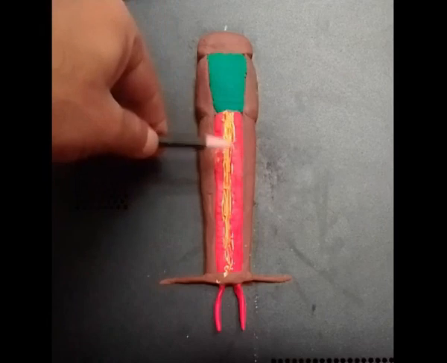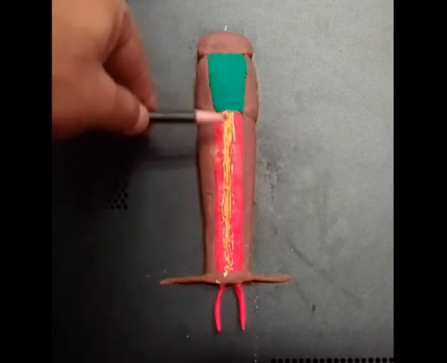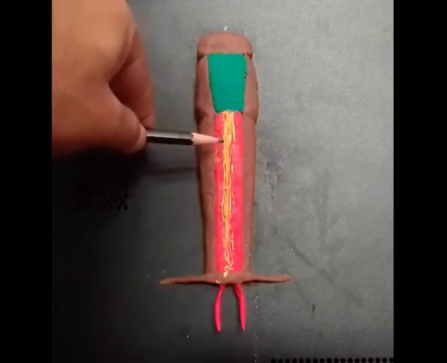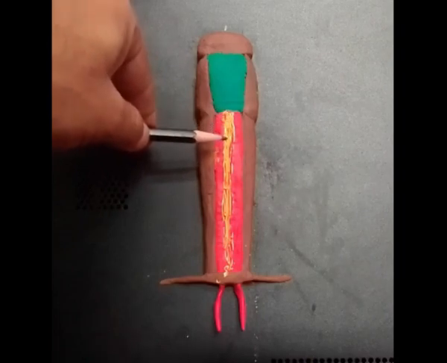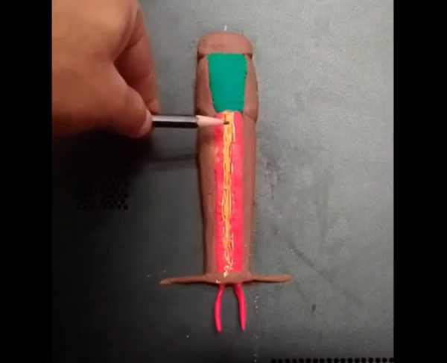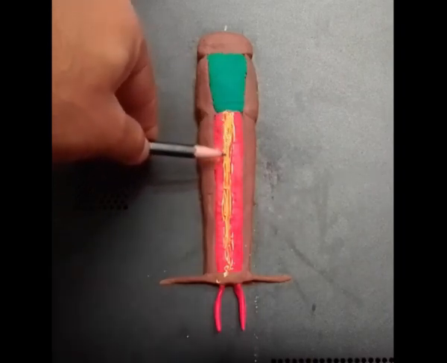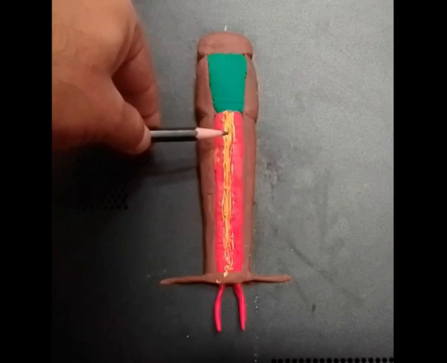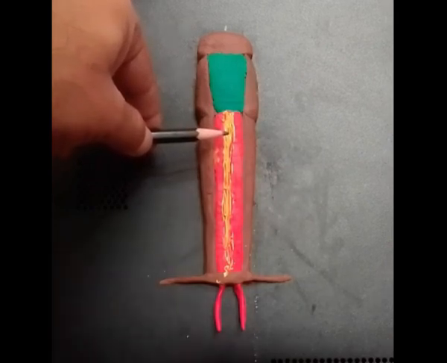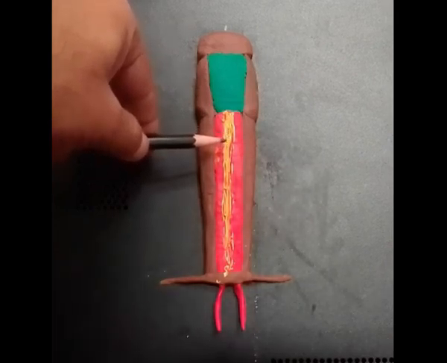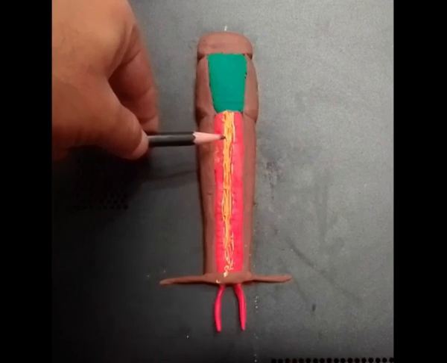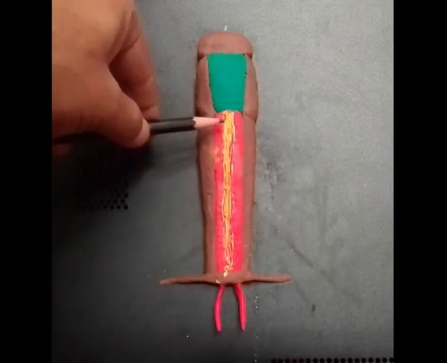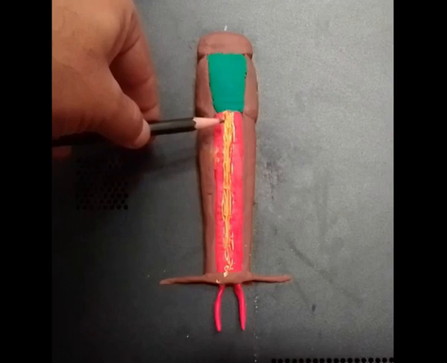The light detecting apparatus of each ommatidium contains 7 to 8 photoreceptor cells called retinular cells. These are actually photoreceptor neurons which can detect wavelengths of light. The light sensitive dendrite region of the retinular cells is the rhabdomere.